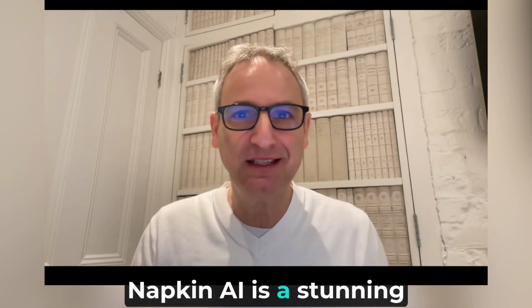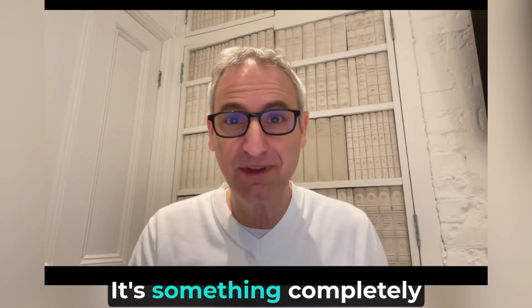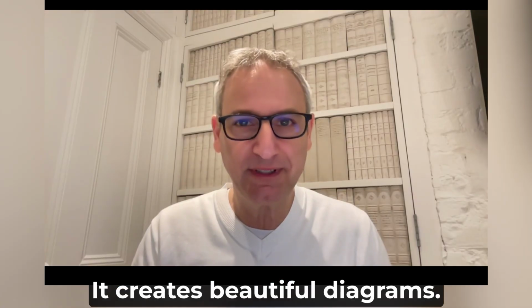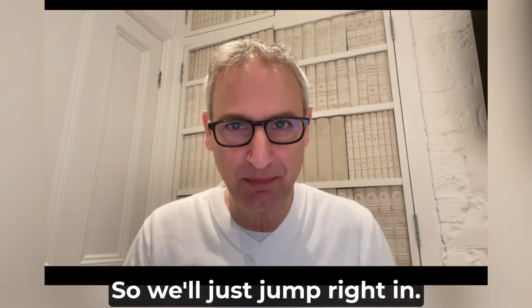Napkin AI is a stunning visual tool. It's not an image generation AI tool. It's something completely different. It creates beautiful diagrams. They say get visuals from your text, so we'll just jump right in.